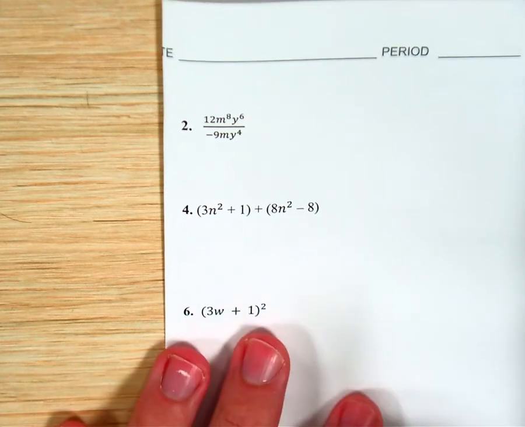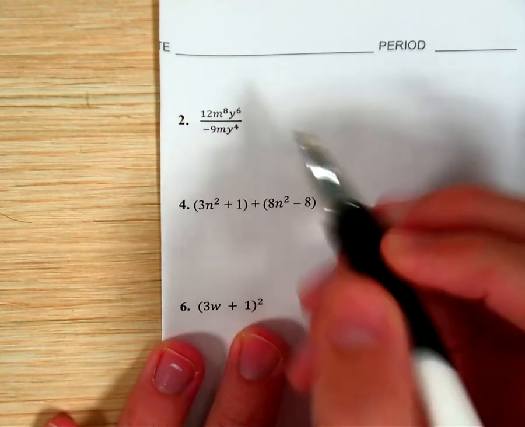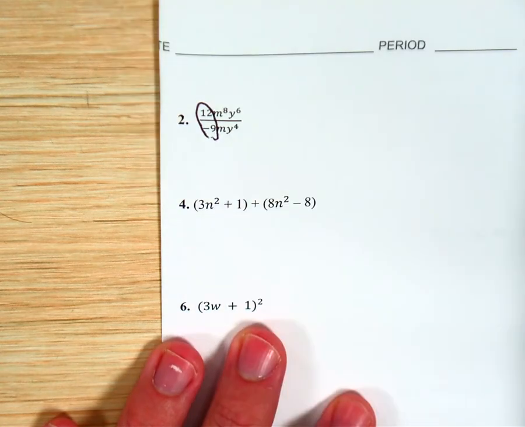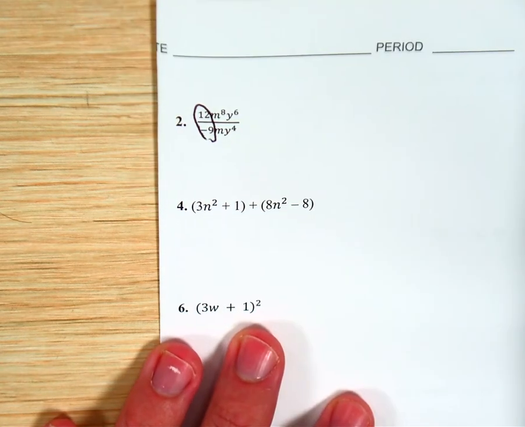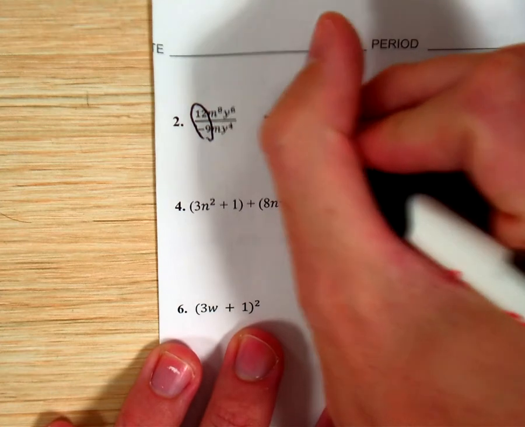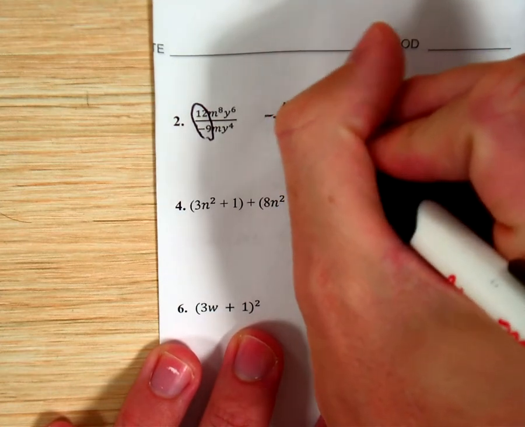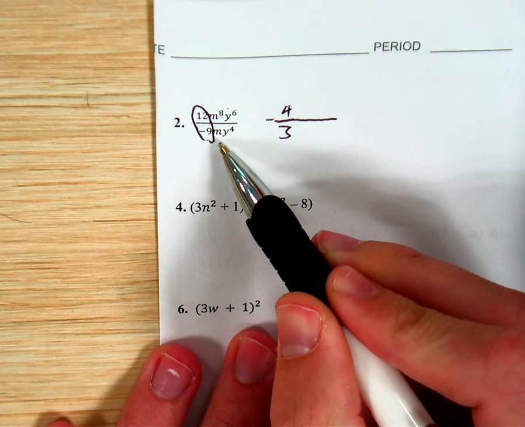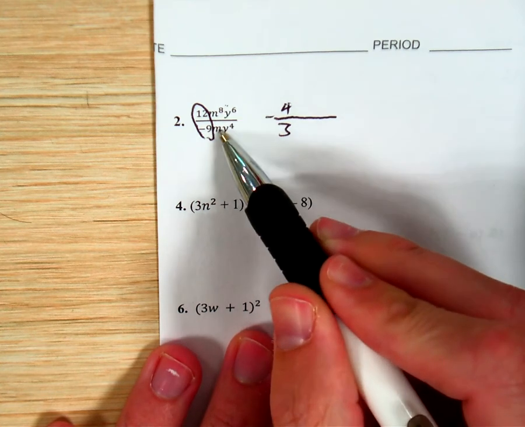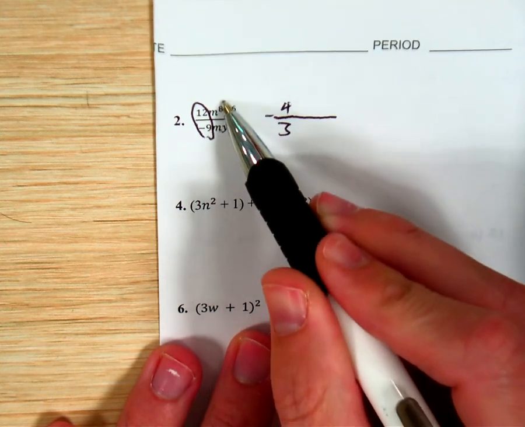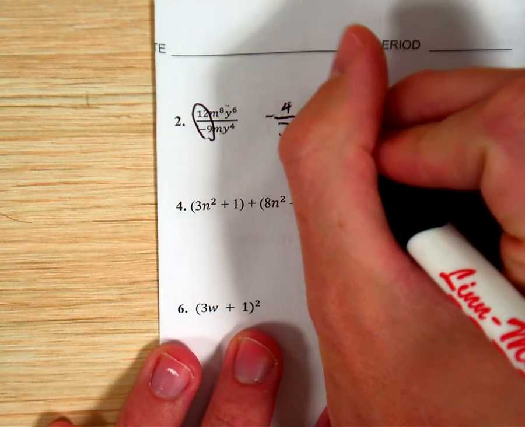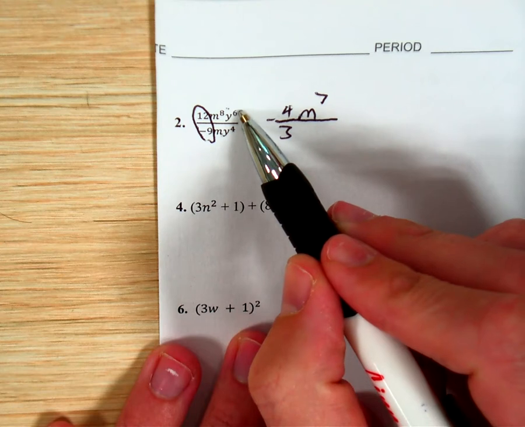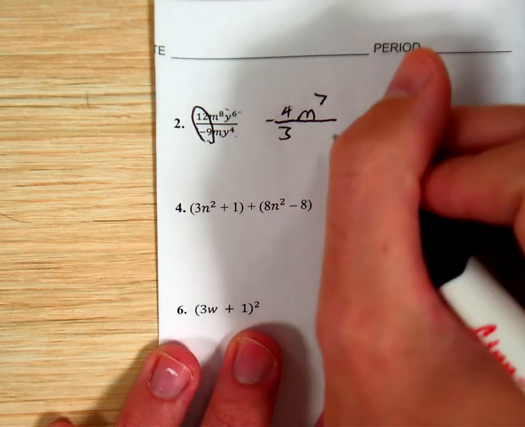When you're dividing, pretty similar stuff. We're going to look at the numbers here first. Can I reduce that? 12 over -9, I can divide them both by 3. To -4/3. Okay, I have m to the 8 on top, m to the first on the bottom. 8 minus 1, remember when you divide, we're subtracting. It's going to be m to the 7th. And then y to the 6th over y to the 4th should have y squared on top.